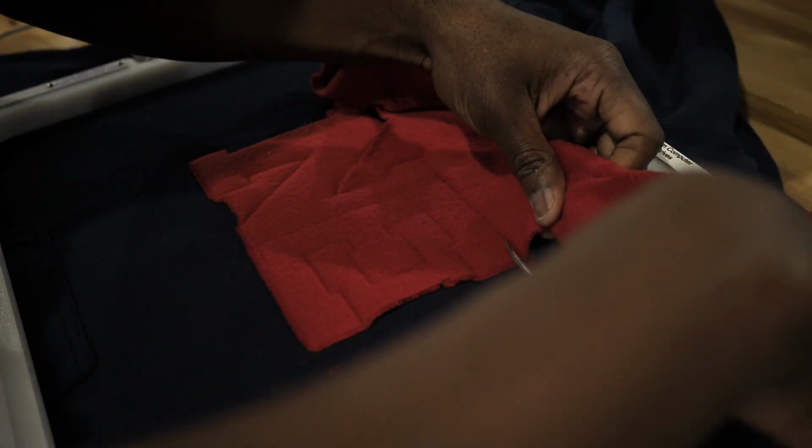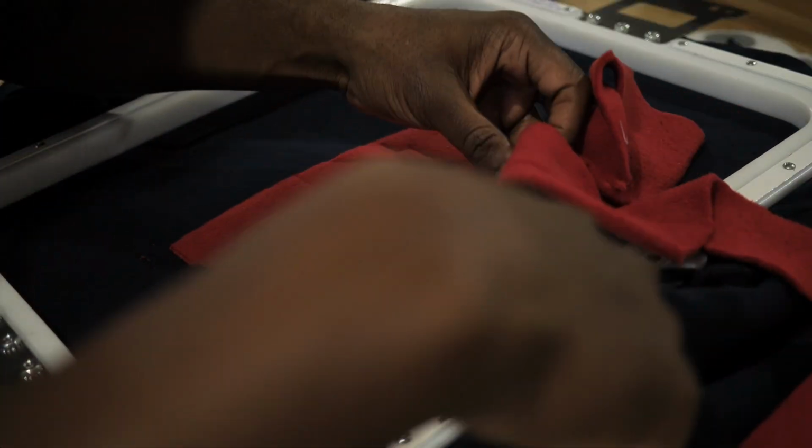So right now I'm just cutting out the outline real fast so I can get rid of this excess, this extra fabric, get it out of my way so I won't have to look at it. All right. Turning my garment, physically turn the whole garment around so I can get the best angle for cutting.